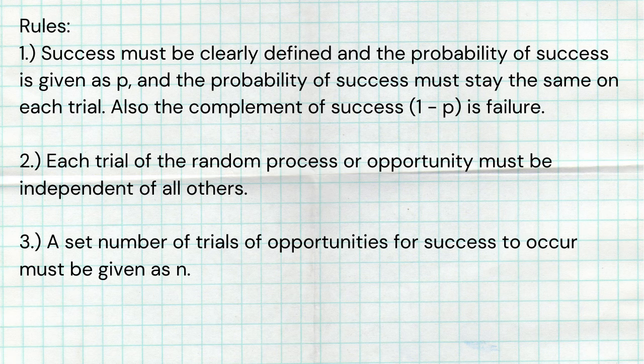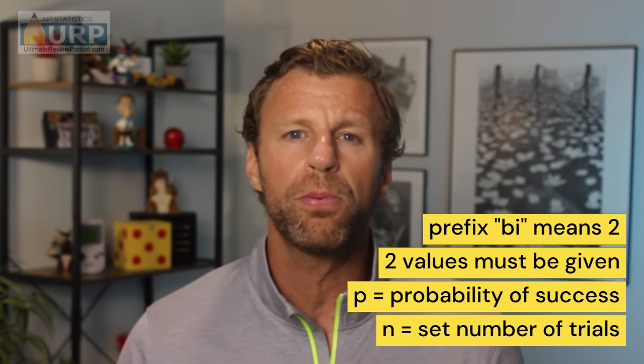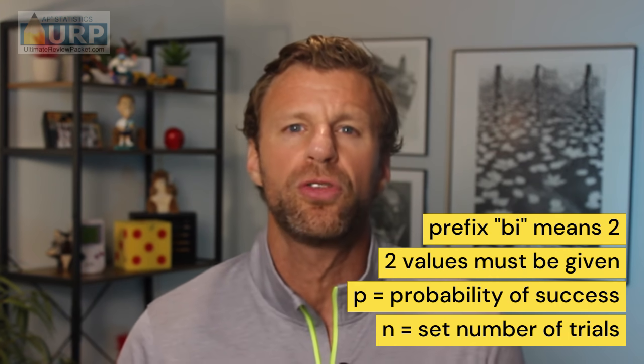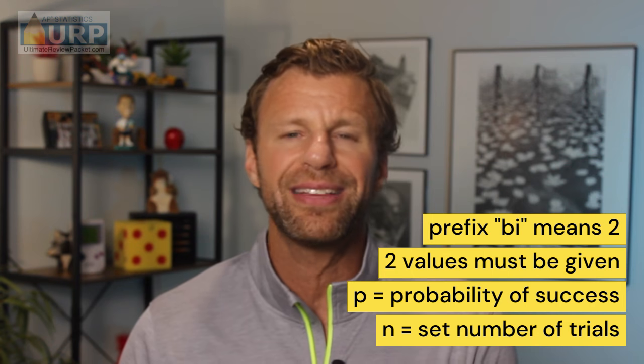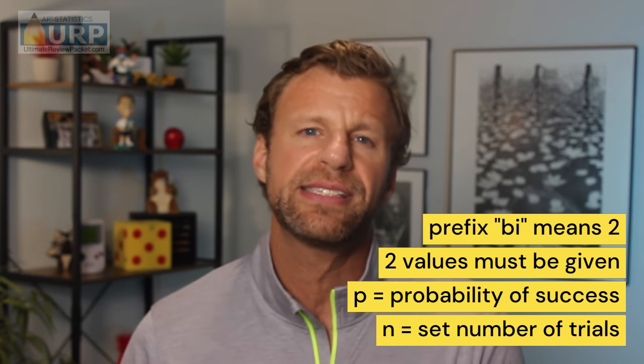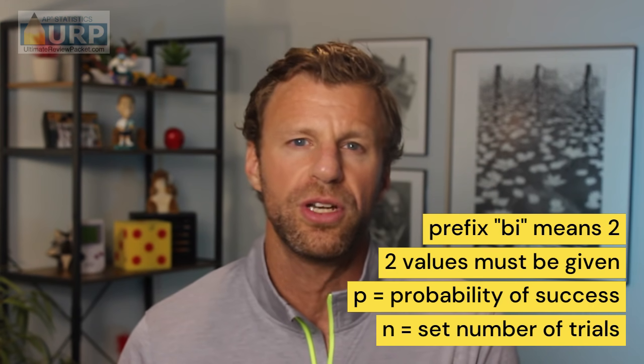Now, the last rule is that there must be given a set number of trials or opportunities, which we call n. Now, this is why it actually gets known as the binomial distribution. We all know that the prefix bi means 2. Well, in a binomial problem, you must be given 2 things. A, the probability of success, which we call P, and the second thing you must be given is n, a set number of trials or opportunities.